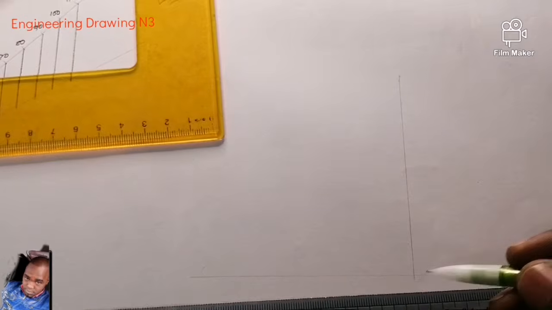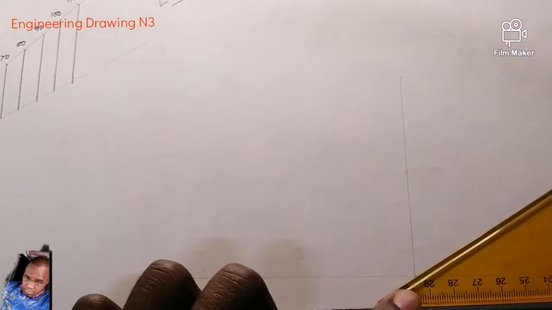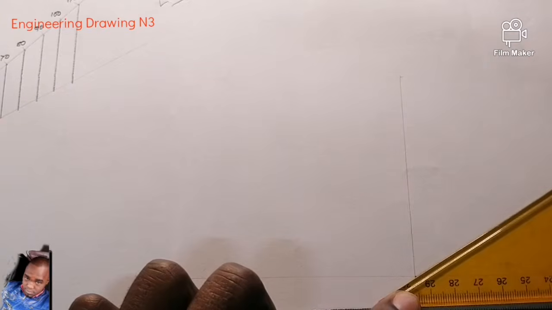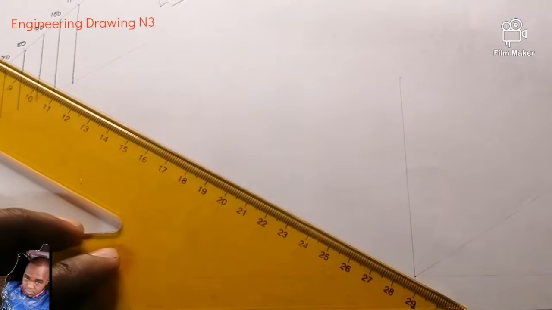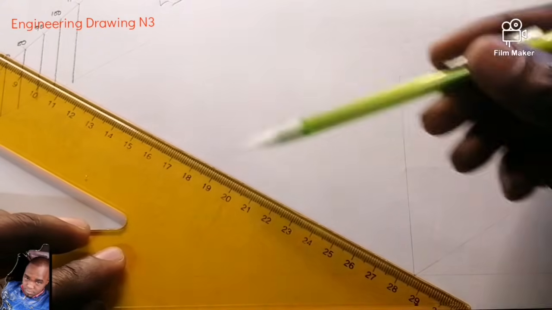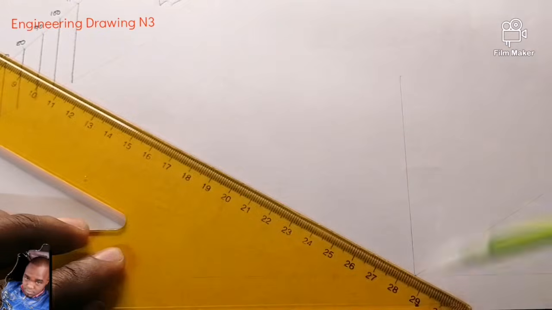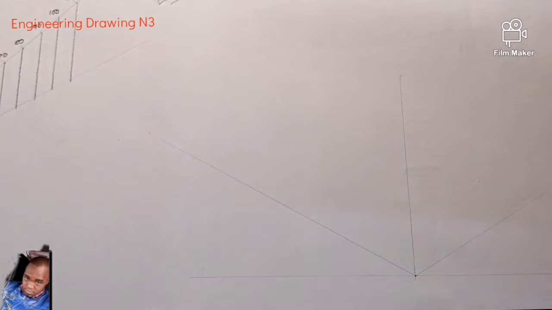Where they are bisecting each other, it's my point. So I'll open angle 30 anti-clockwise from that point. Here we go. And angle 30 from the very same point, clockwise. Here we go. So that's how we start to draw an isometric.